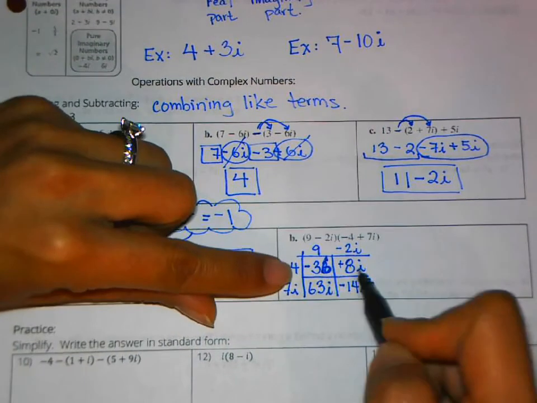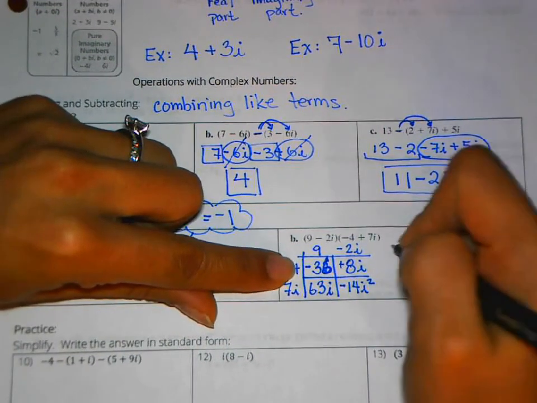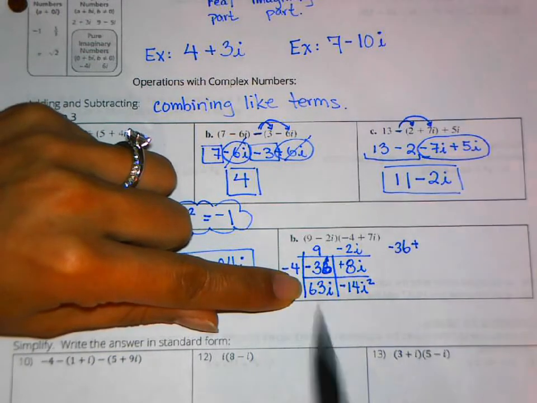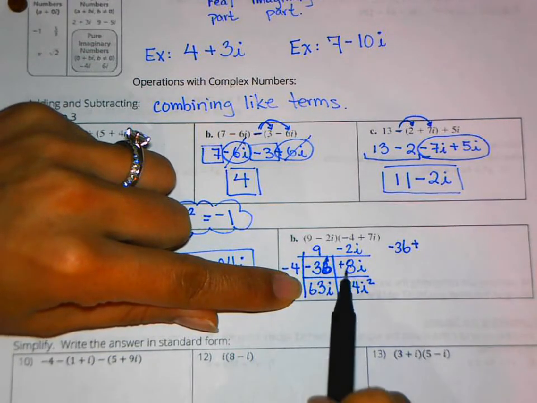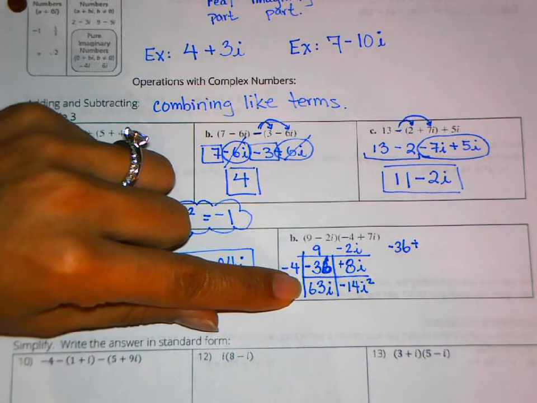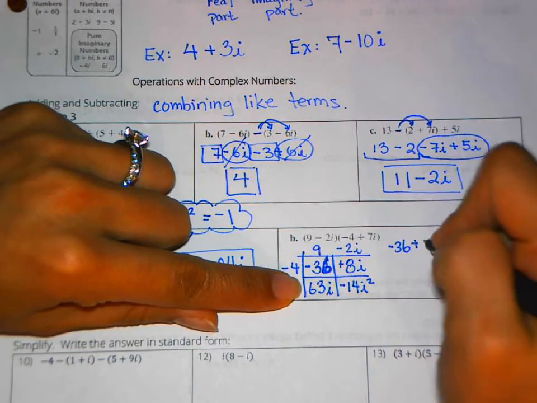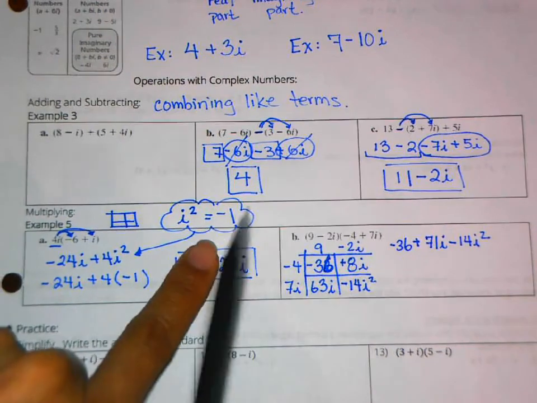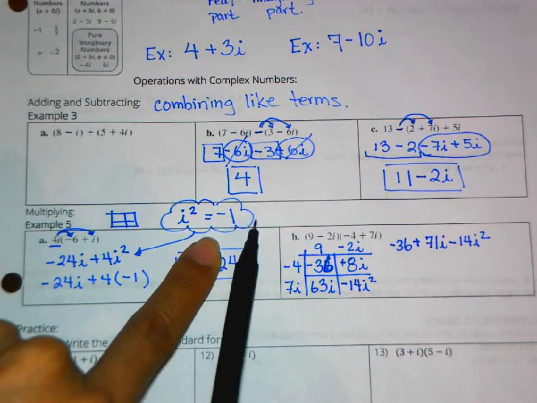Now all my answers are the stuff in the middle, so I'm going to add up all the squares. Negative 36 plus 63i and 8i combine together to make 71i, minus 14i squared. Remember I said that i squared is equal to negative 1.